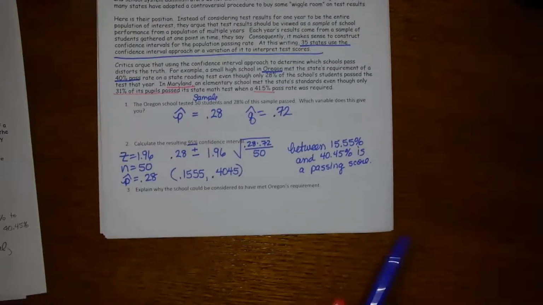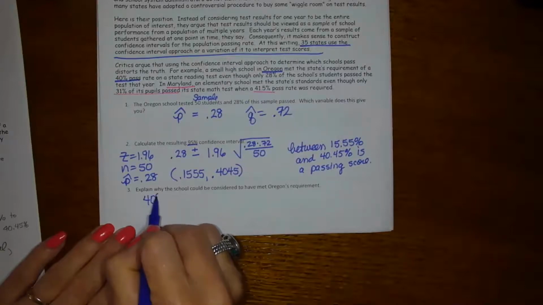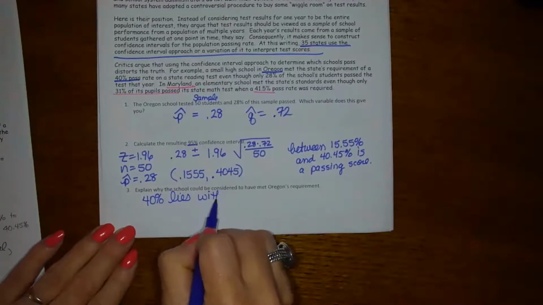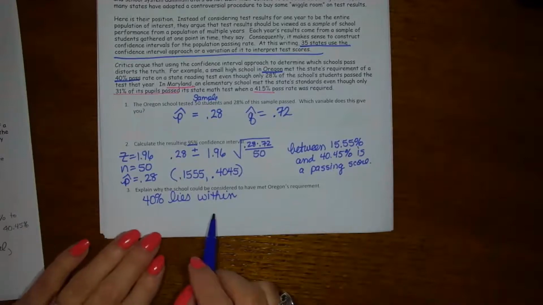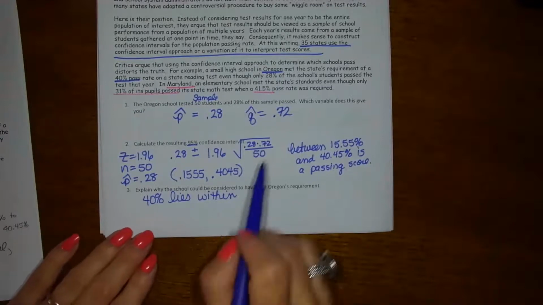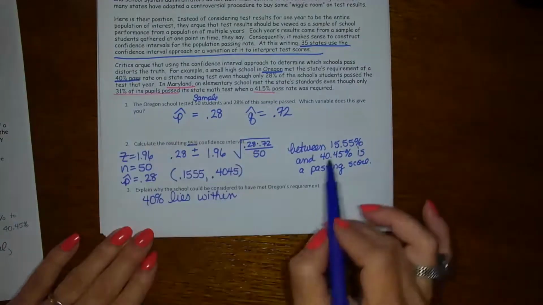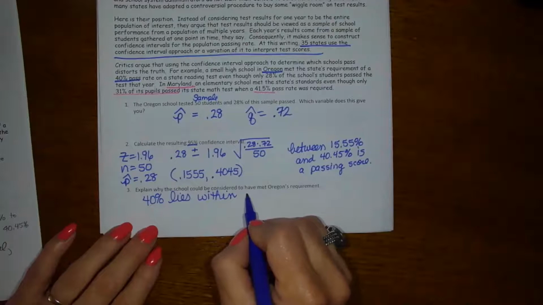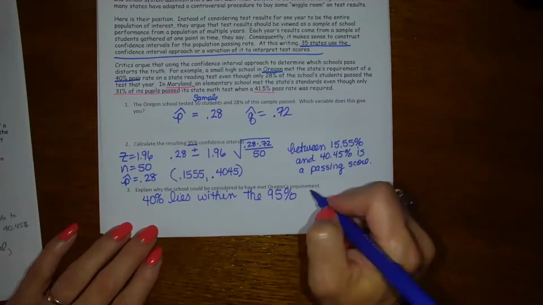Explain why the school could be considered to have met Oregon's requirement. We would say something like 40% lies within, but 40% is the passing. So 40% lies within what we got from a 28, is what we're saying. 40% lies within the 95% confidence interval.